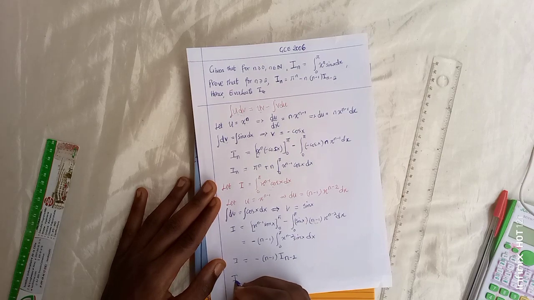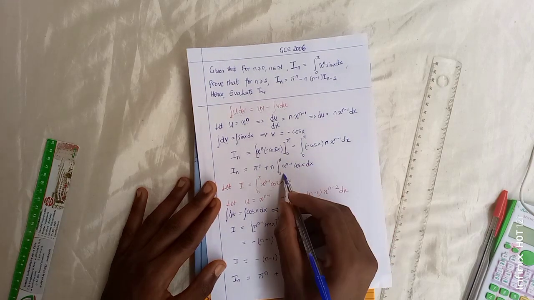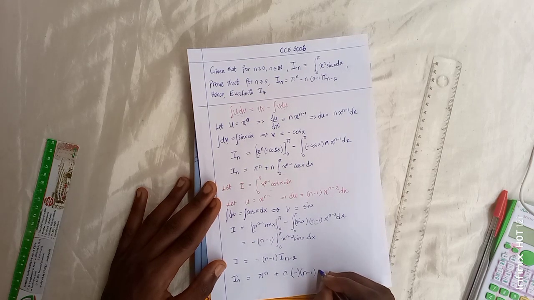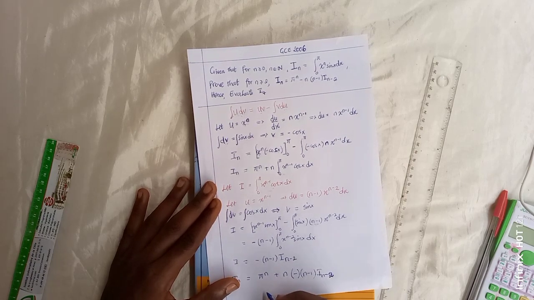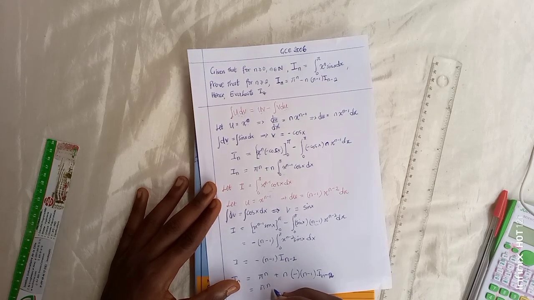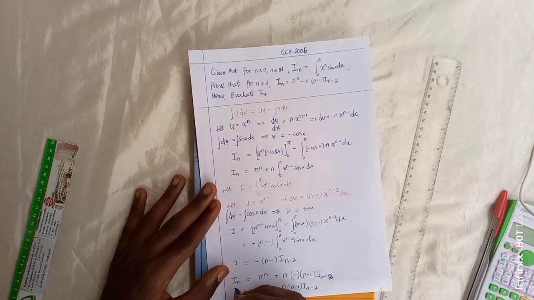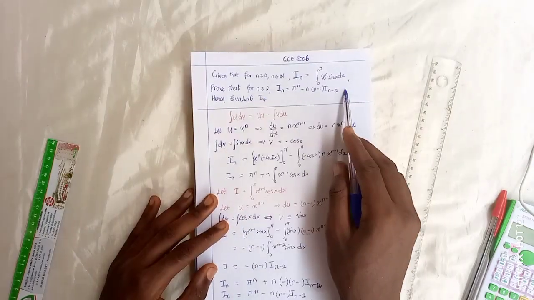So my I sub n now becomes pi raised to the power n plus n times negative n minus 1 times I sub n minus 2. So this is equal to pi raised to the power n minus n times n minus 1 times I sub n minus 2. This is I sub n, and this is the integral. This is the proof of this reduction formula.